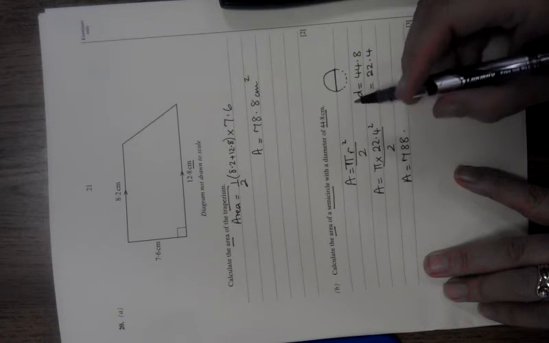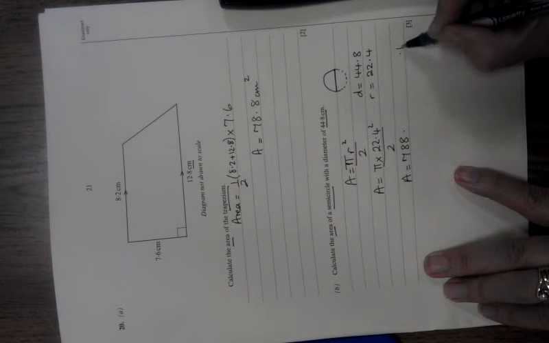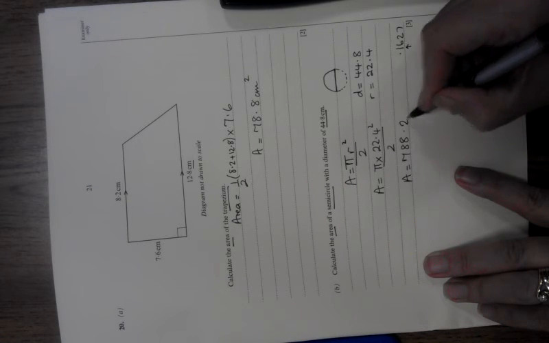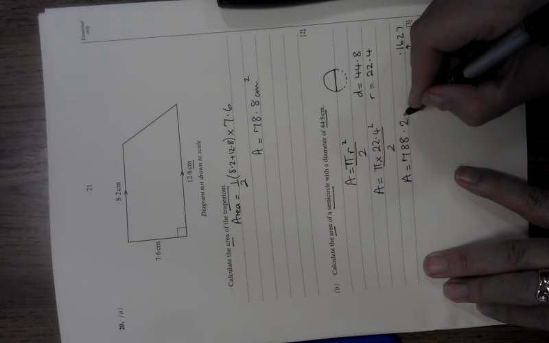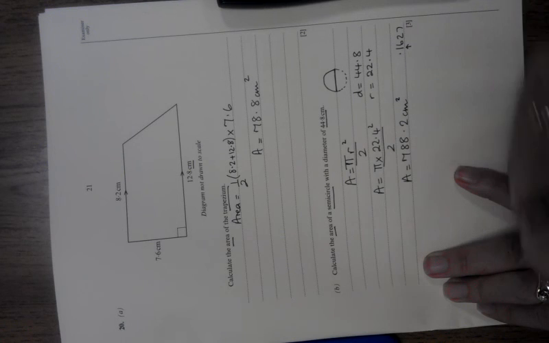It says 1627. So 1627, does it stay as a 1 or go up to a 2? It goes up to a 2 because of the 6 afterwards. Don't forget area, centimetres squared.